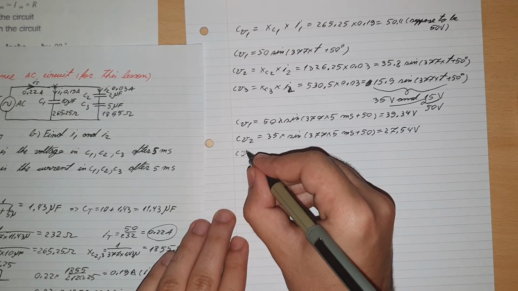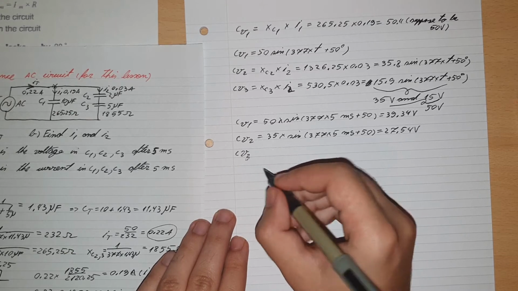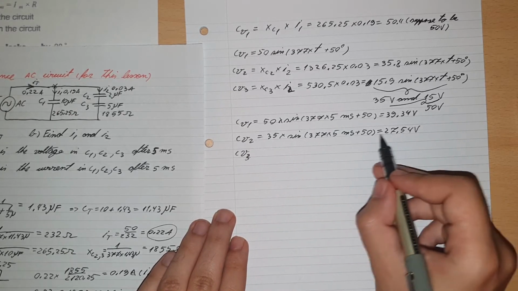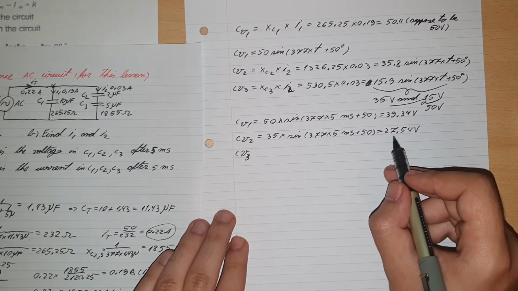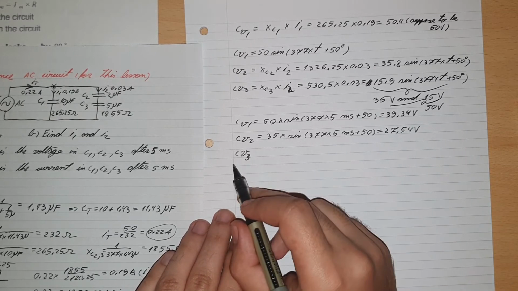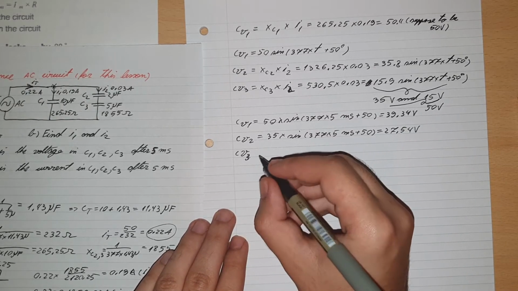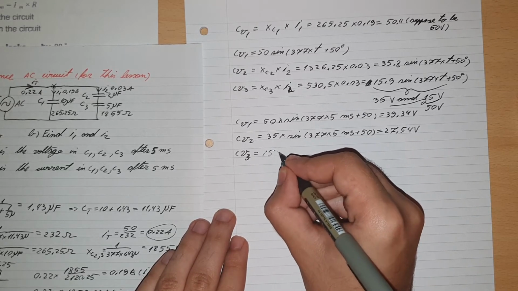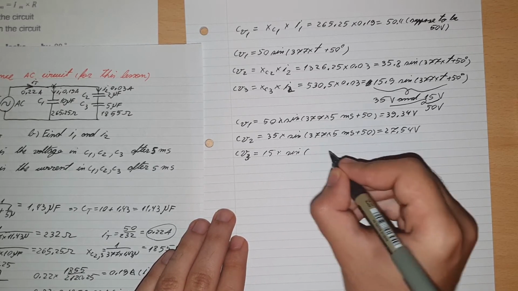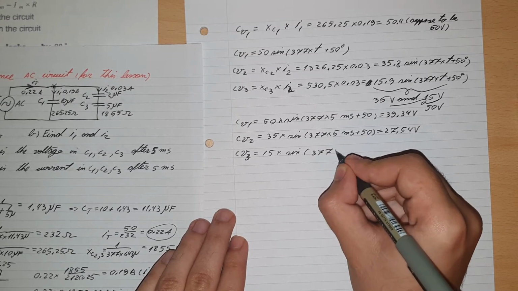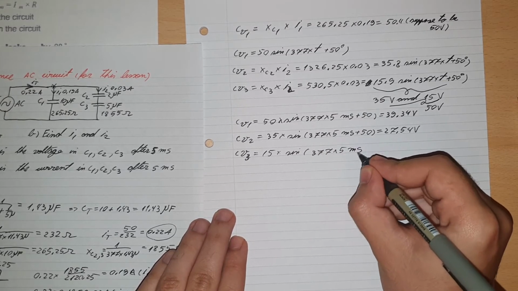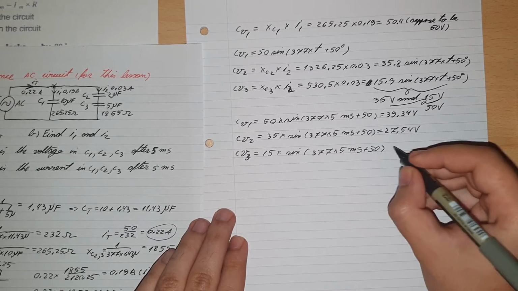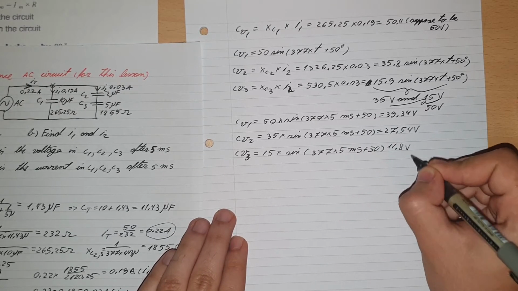Now let's do CV3. The second capacitor, after 5 milliseconds, there will be 27.54 volts inside of it. Now the third one, after 5 milliseconds, is equal to 15 times sine of 377 times 5 milliseconds plus 50, and that will be 11.8 volts.